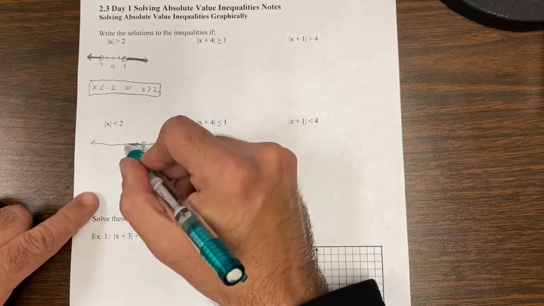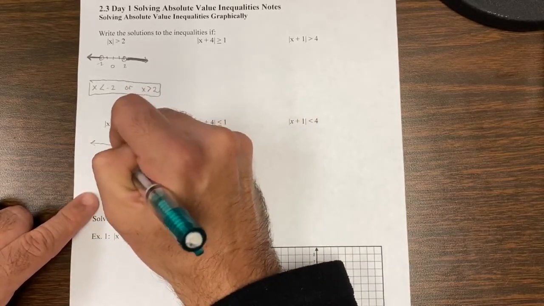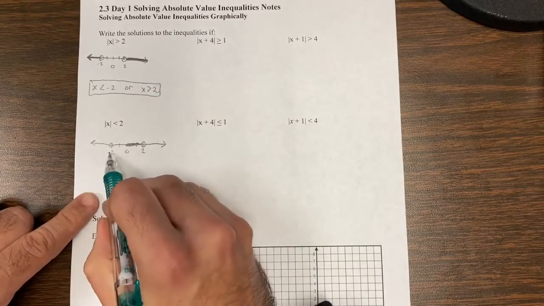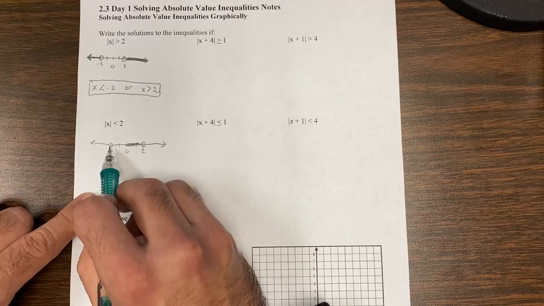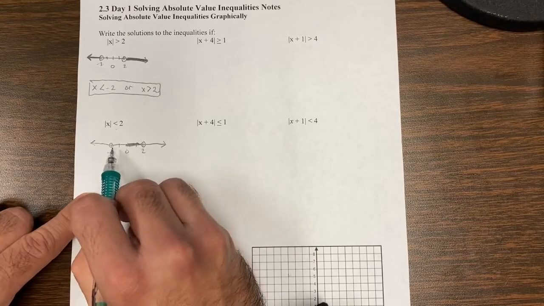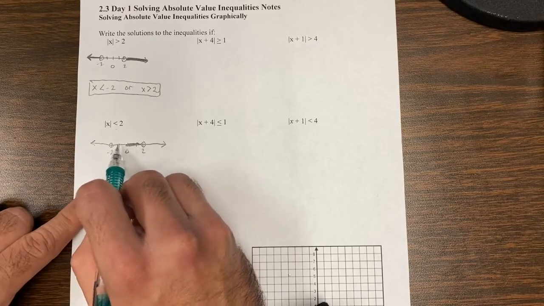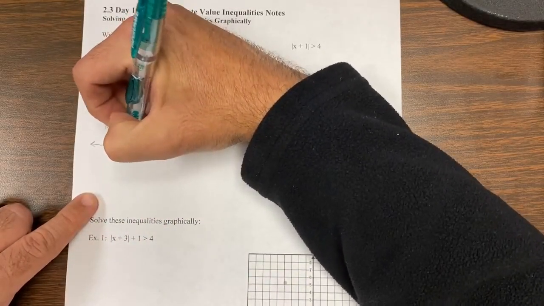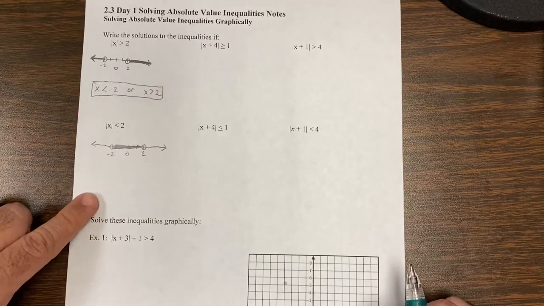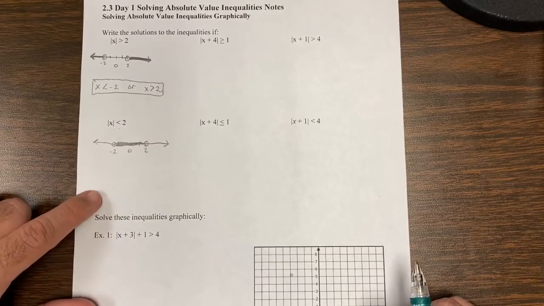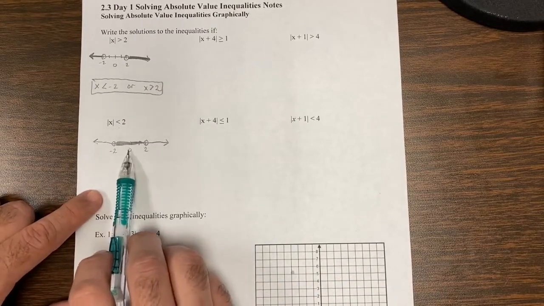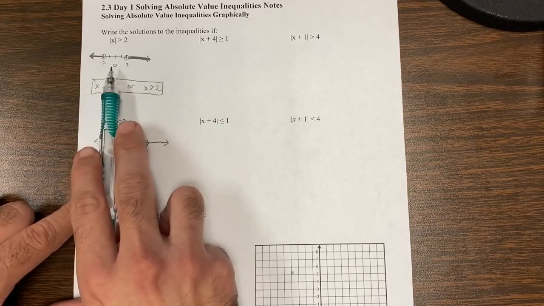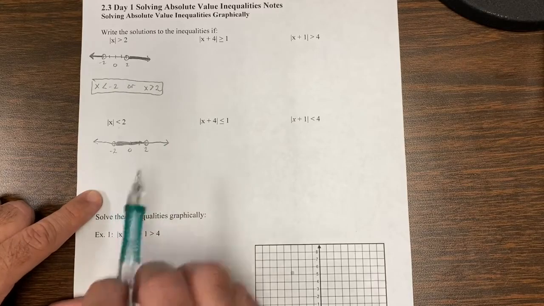Okay, now I'm not going to shade too far because you'll see in a second what happens. Well, we can be at negative 2 because that's 2 units, not including it because it's strictly less than. Okay, if we want to be less than 2 units, we have to shade to the right. So now in this case, our shading is in between 2 values. In the previous one, it's on the outside of those 2 values. On this one, it's the inside.